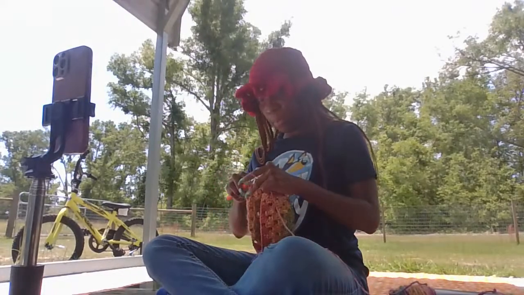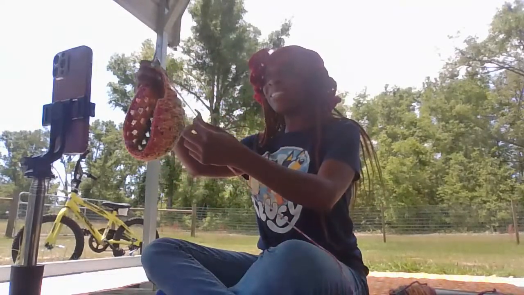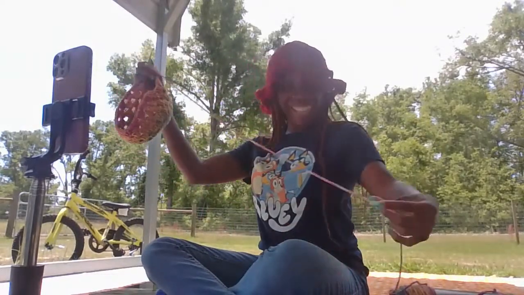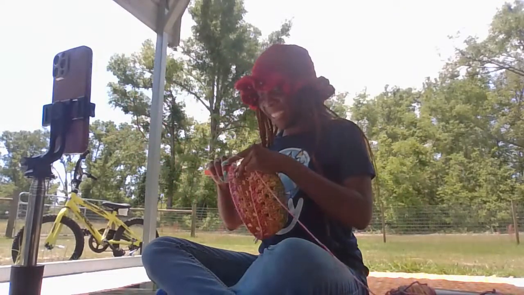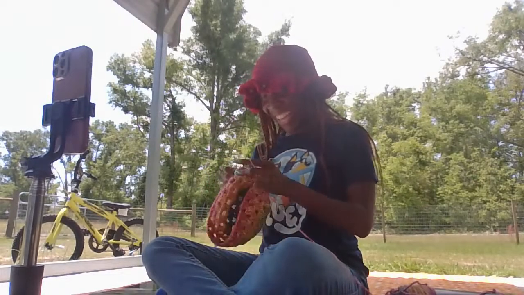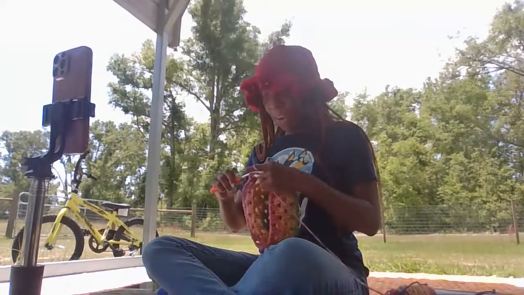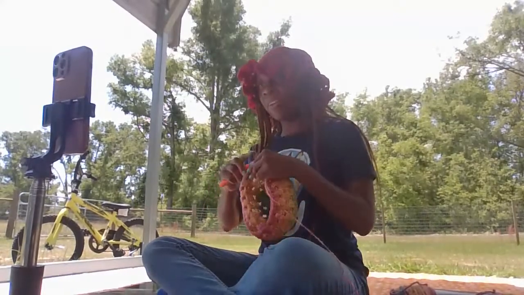Ooh, this is a pretty pink. And Mackenzie, look, all of the white speckles are in it. I love it. I love it. This hat's gonna be cute. I'm gonna make another one probably, with the same pattern.